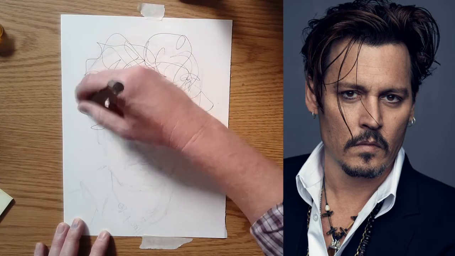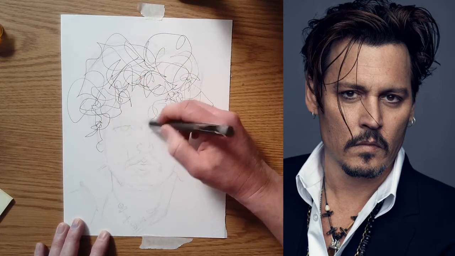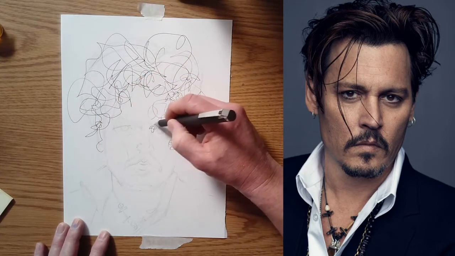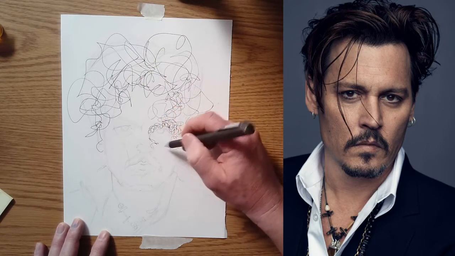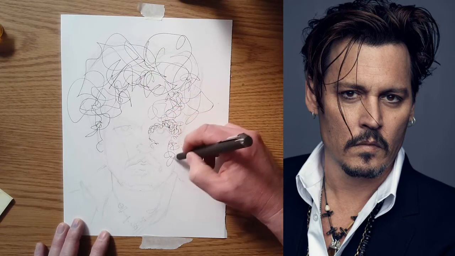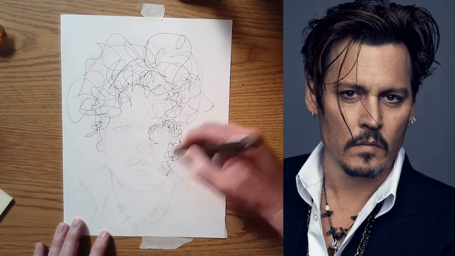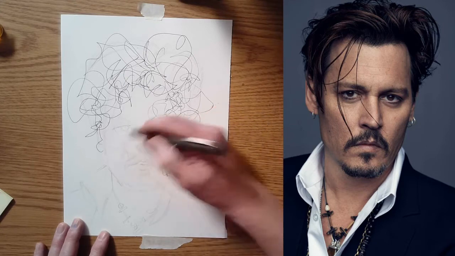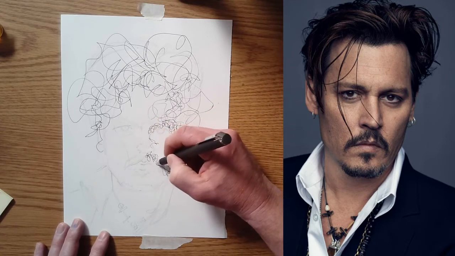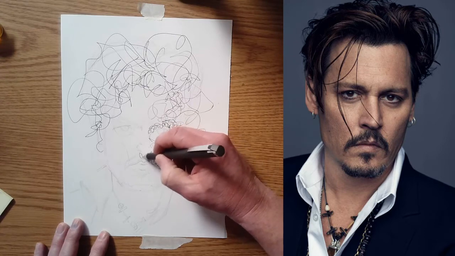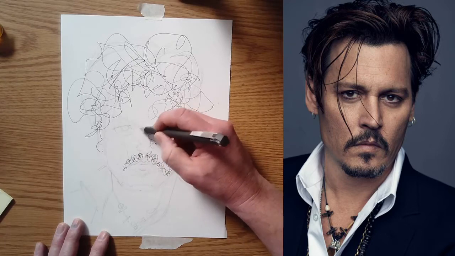It's kind of hard that I've got the lights off here. Johnny Depp is kind of a wiry guy, and I think this kind of technique will go along with his personality.